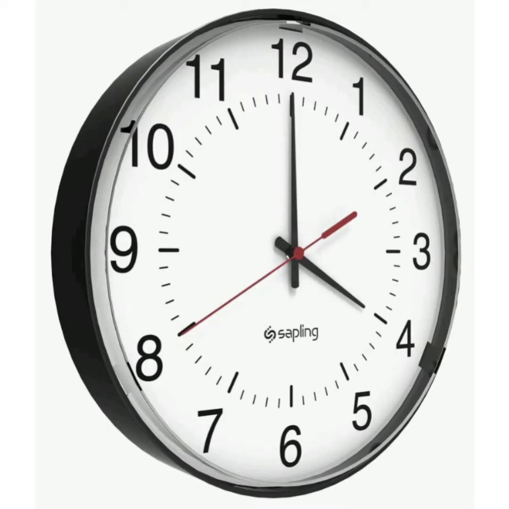What are clocks called? A clock or watch is called analog when it has moving hands and hours marked from 1 to 12 to show you the time.